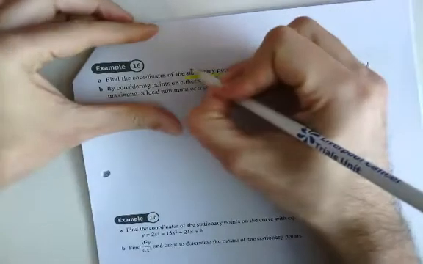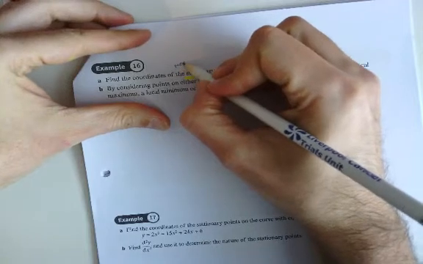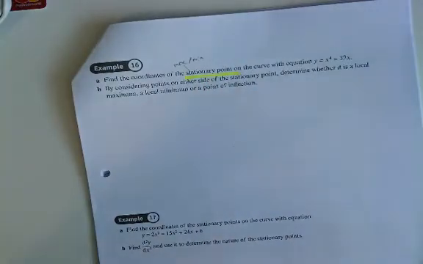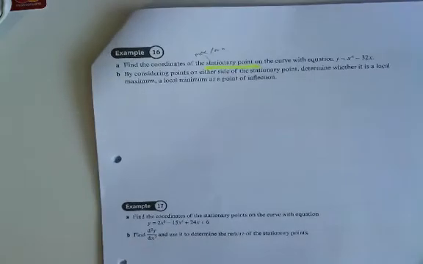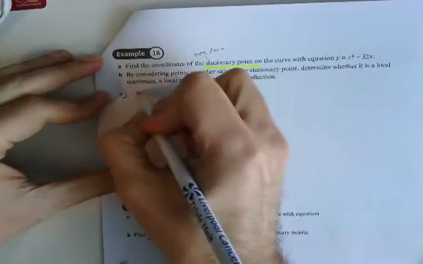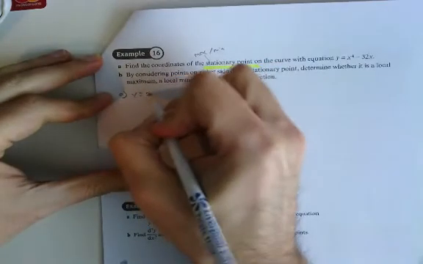So whenever you see something like this, find the coordinates of a stationary point, they could also say either maximum point or minimum point. And you have to kind of spot that that means a stationary point. But if you want to find the coordinates of a stationary point, we get dy by dx and we set it equal to 0. So that's what we're going to do for part A.